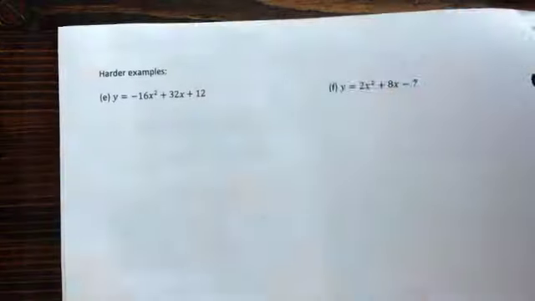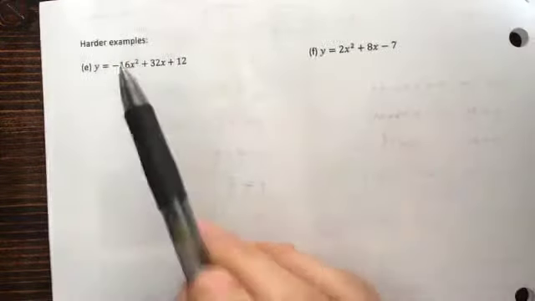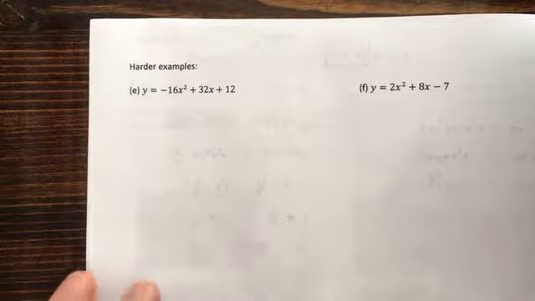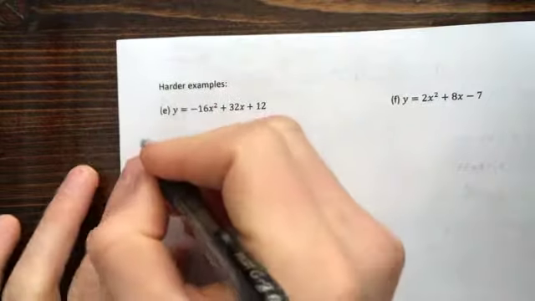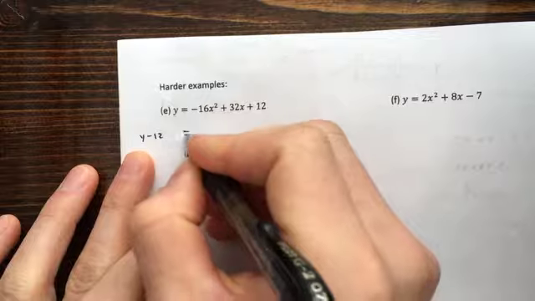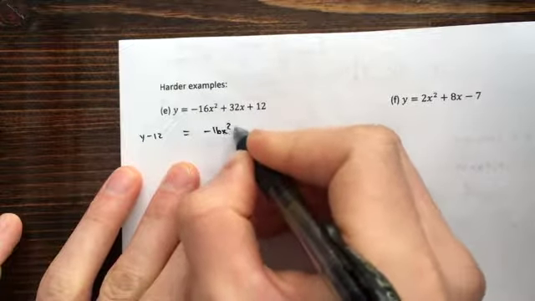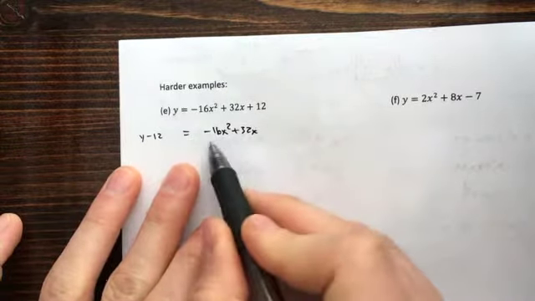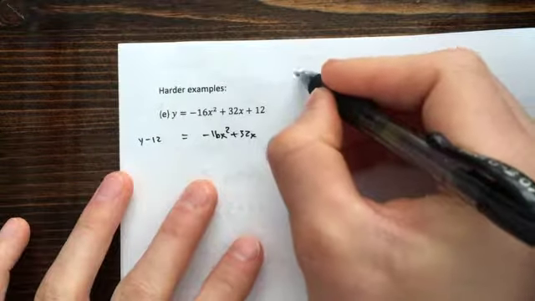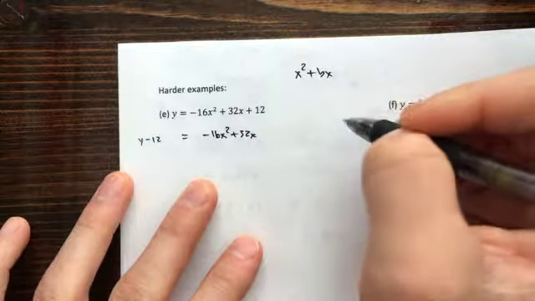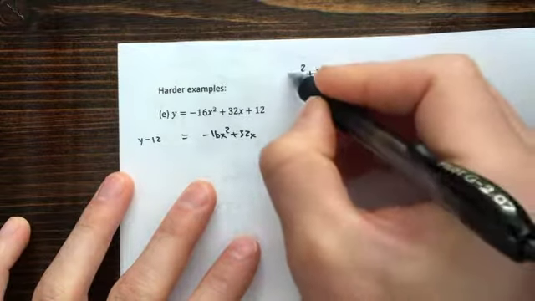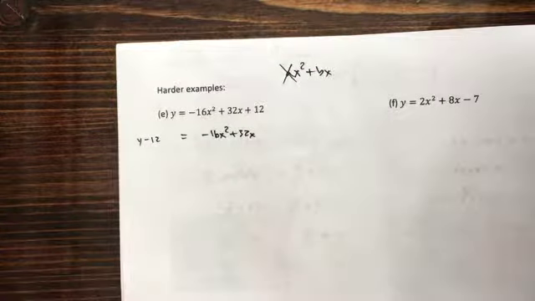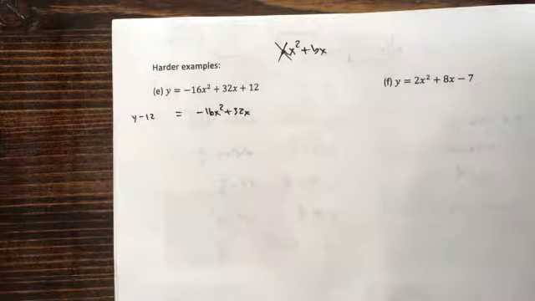Turning the page, those were all nice because the coefficient a was 1, but these have a leading coefficient that's not 1. And so in that case, we have to deal with that before we complete the square. So we follow the same process and say y minus 12 is equal to negative 16x squared plus 32x. But because this has the negative 16, we only complete the square on x squared plus bx, not ax squared plus bx. So we need to get rid of that a while we complete the square, and then we'll bring it back.